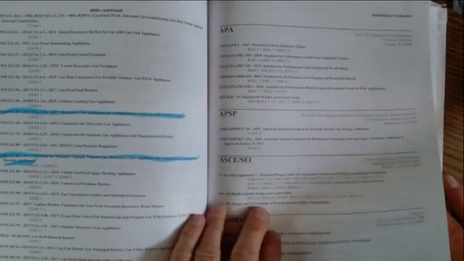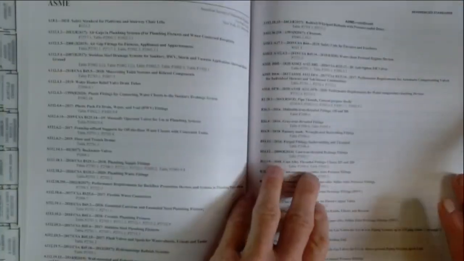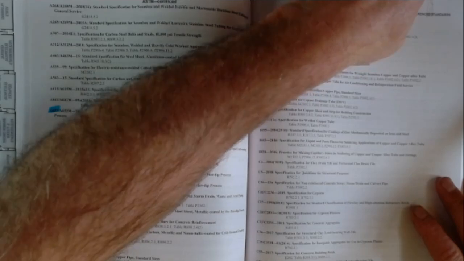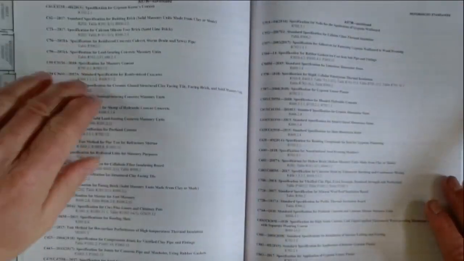Okay, the rest is just going over these standards. I highlight them to make them easy to find, but you can see, just highlight what I have here.